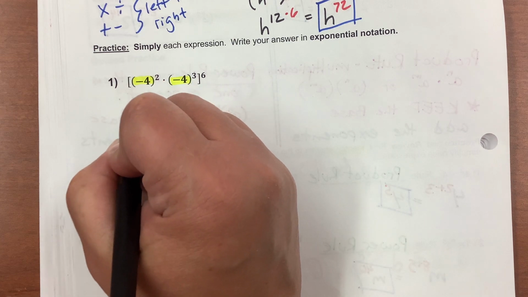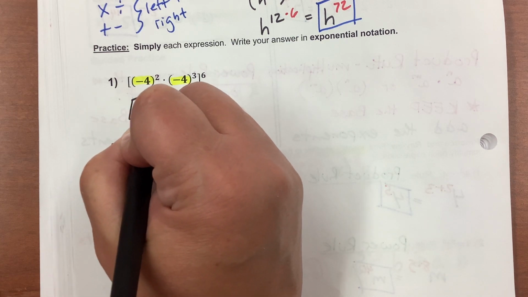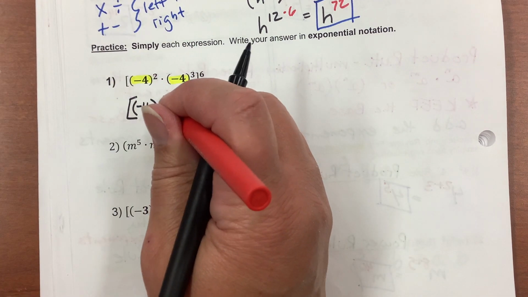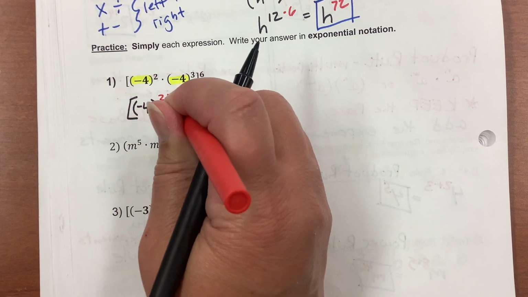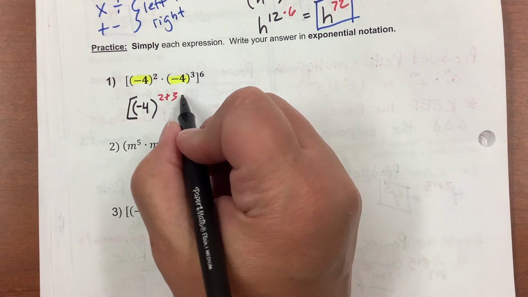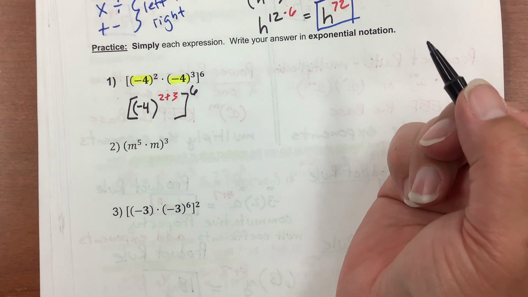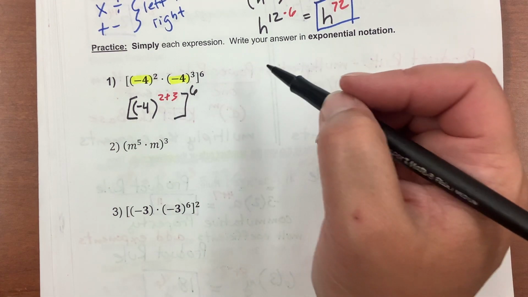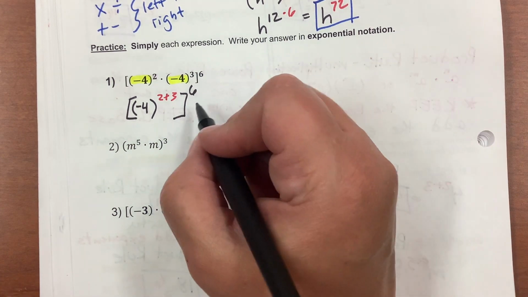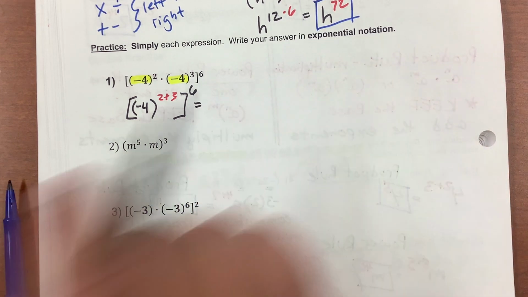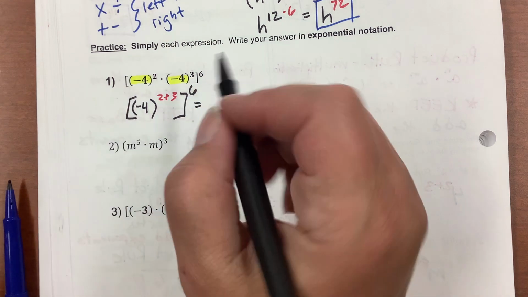So keep in the bracket, -4, and I'm going to add the exponents 2 plus 3. I'm going to follow that order of operations. And this 6 is still on the outside of the bracket. So you're going to see that I go back and forth a lot, double checking to make sure I didn't lose any parentheses, negative signs, exponents. That's what I do just to keep my head straight.